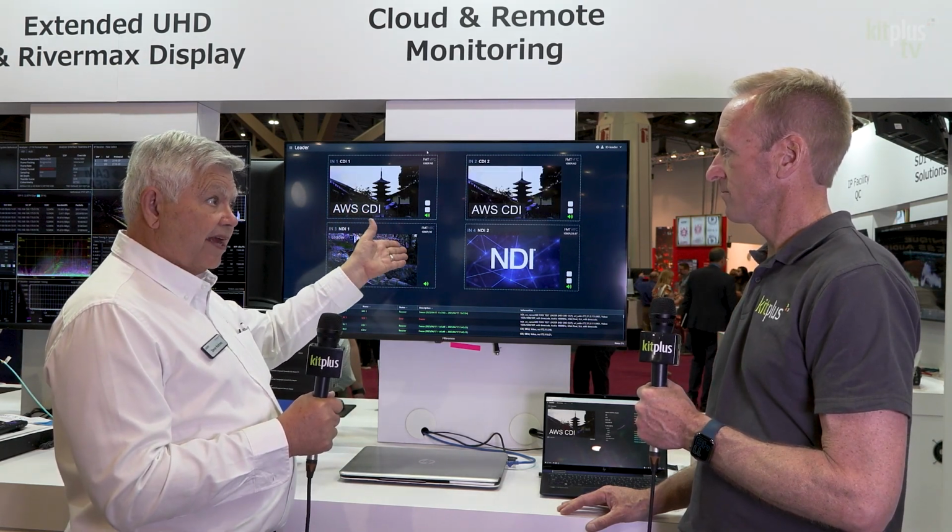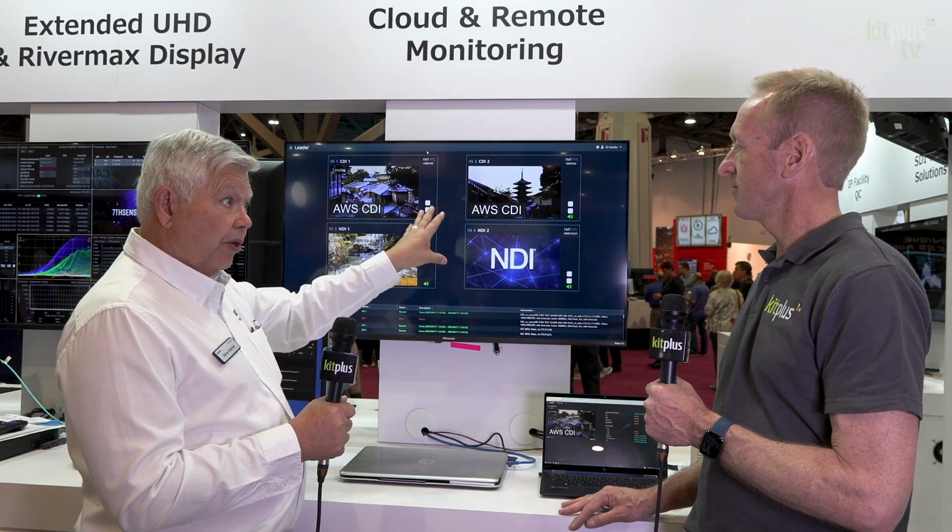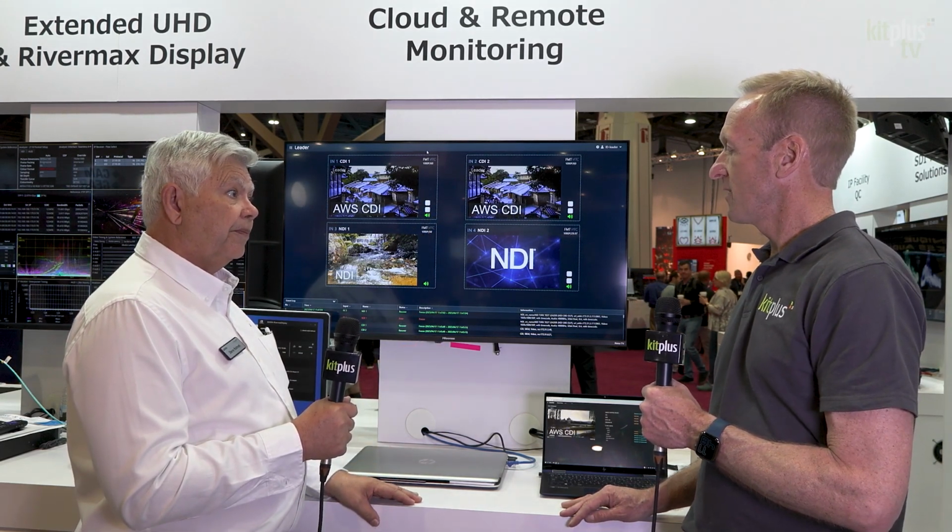And is this a concept or is this a product that's available now? This is just a concept. This is a beta that we are working on, but this is actually live, working in the cloud. So this is actually sitting on an EC2 instance in AWS. We have gotten far enough that it is actually running. Fantastic. So we're looking for customer feedback on the types of tools that they need.